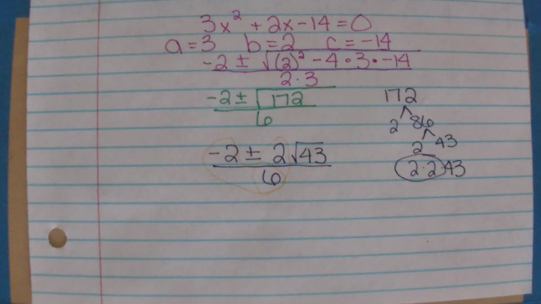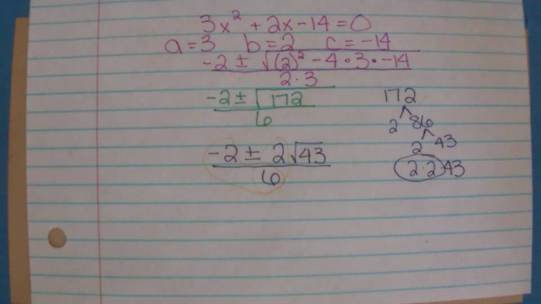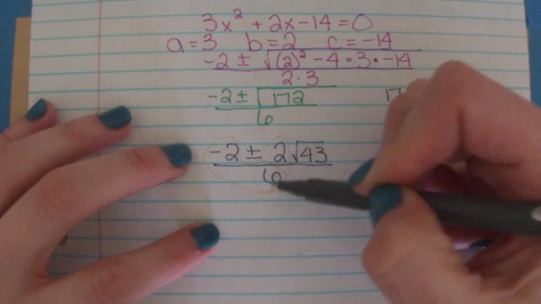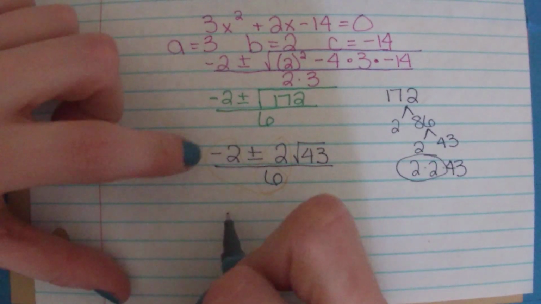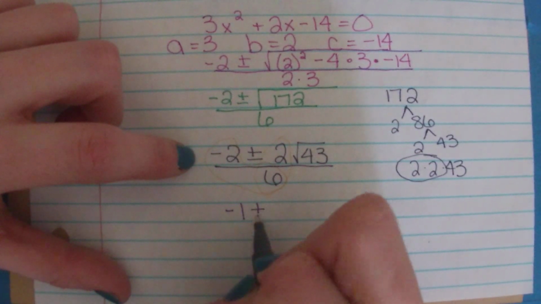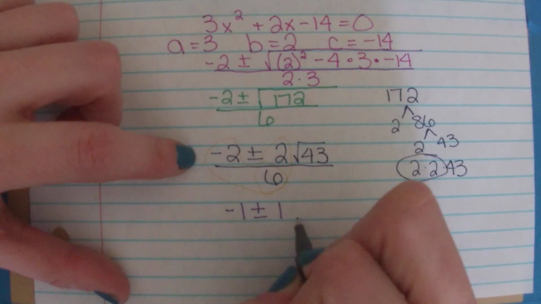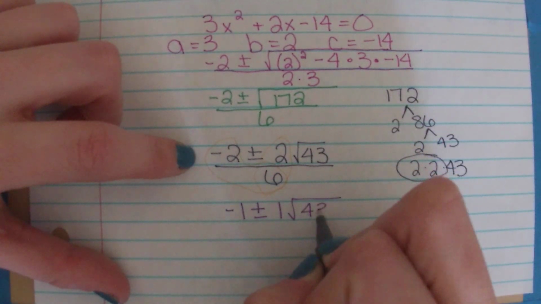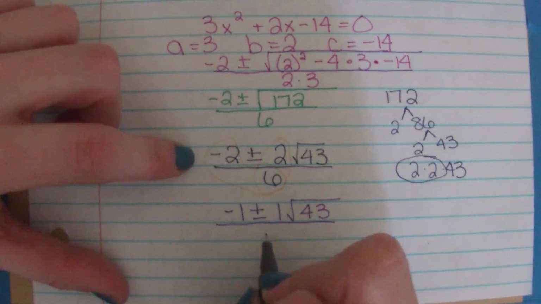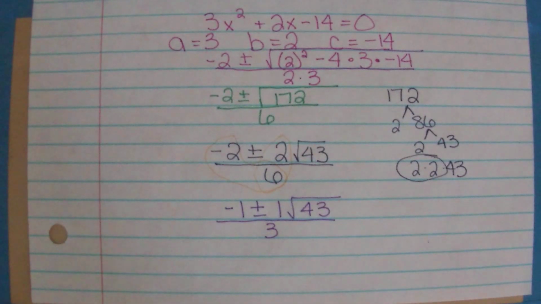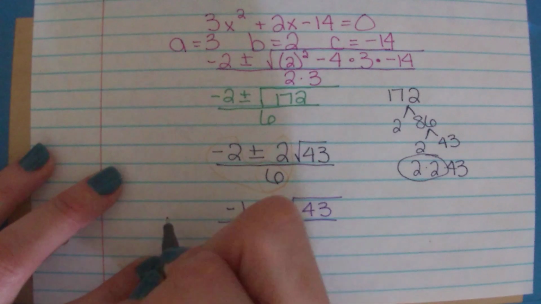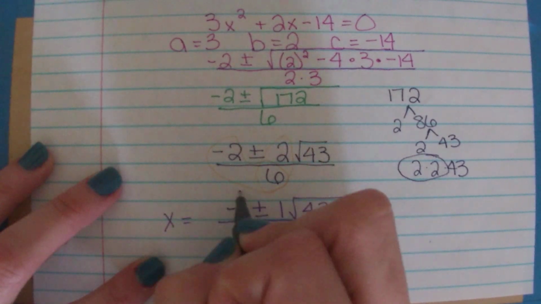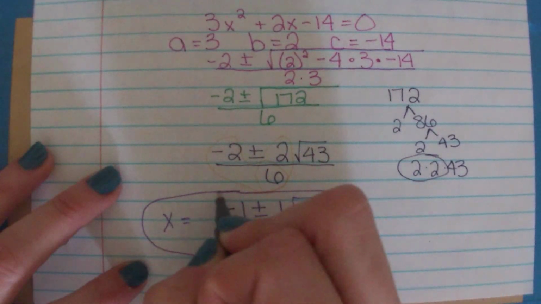Is there anything I can think of that will go into 2, 2, and 6? Those are all divisible by 2. I can reduce them by 2, right? So 2 over 6, I can reduce. 2 divided by 2 is negative 1. 2 divided by 2 is 1. And 6 divided by 2 is 3. Now I am reduced, and so this would be my final answer.